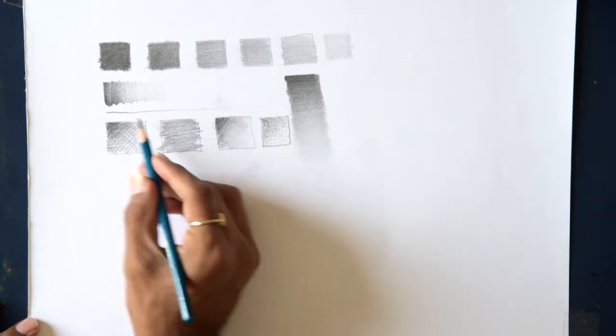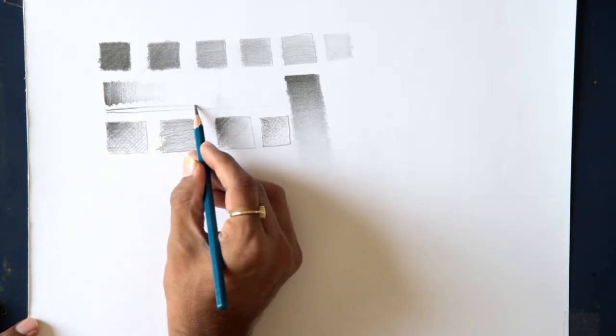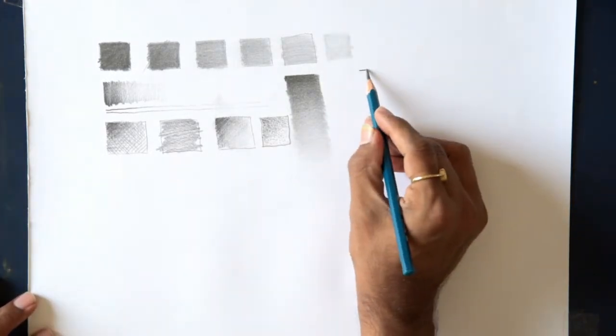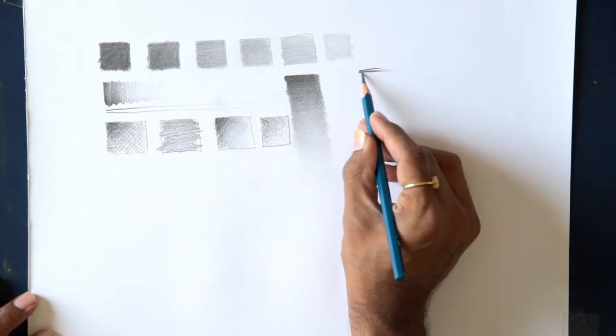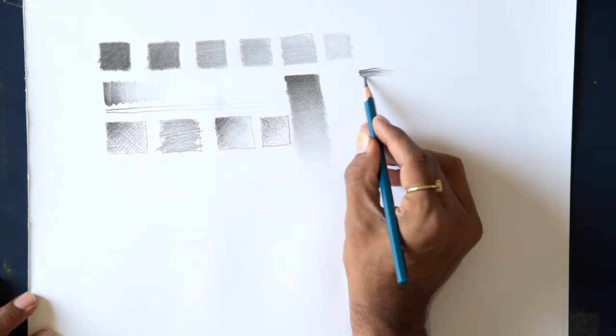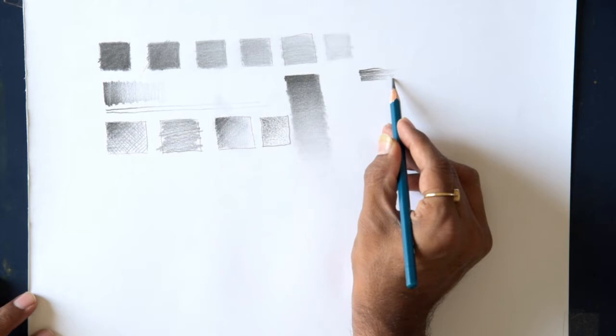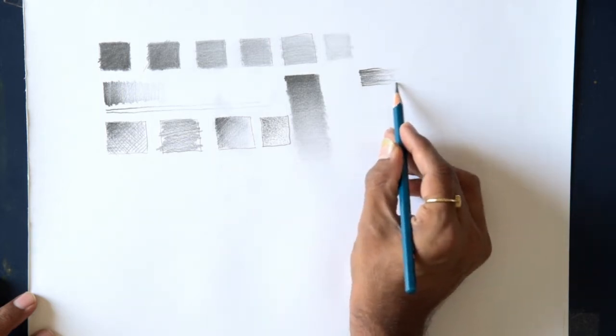You can make light to dark in a single line also by changing the pressure on the pencil. In the market you can get various types of pencils for light and dark shading, but if you have control of your hand, then you can make light to dark shade using any pencil.